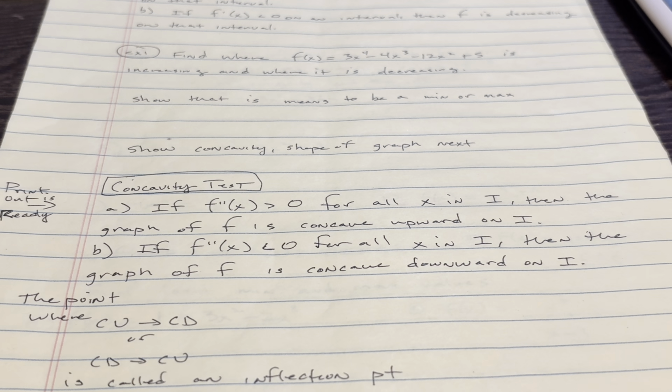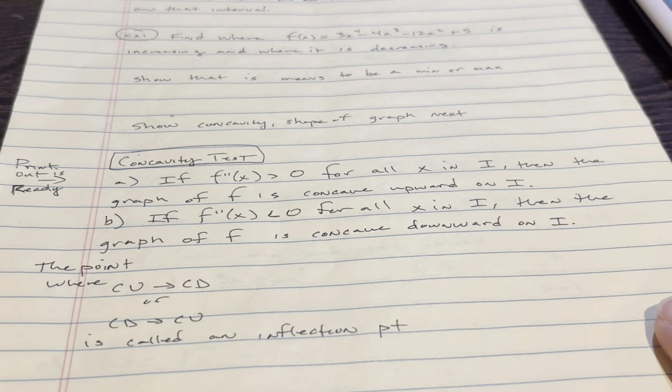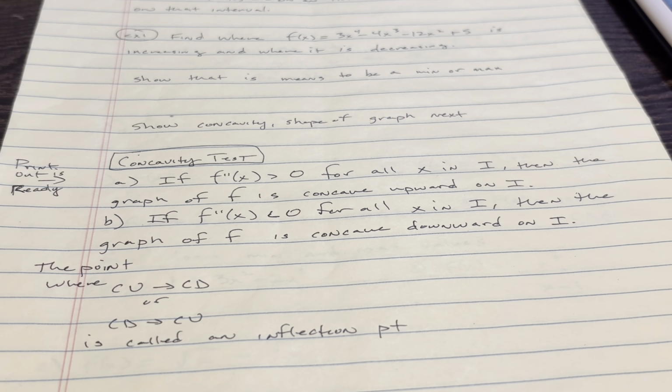We'll talk about concavity. I'll give you a graph when I see you again in class. You can kind of see what that means. If f double prime of x is less than 0 for all x in I, then the graph of f is concave down on I. And concave up, we're going to say CU. Concave down, we're going to say CD. So if you go from concave up to concave down, or concave down to concave up, you've changed concavity. That's called an inflection point.